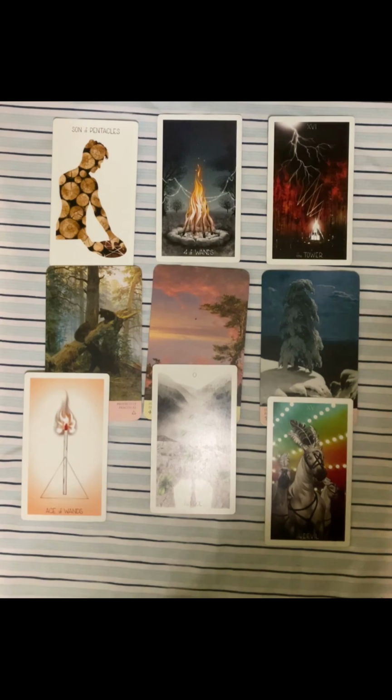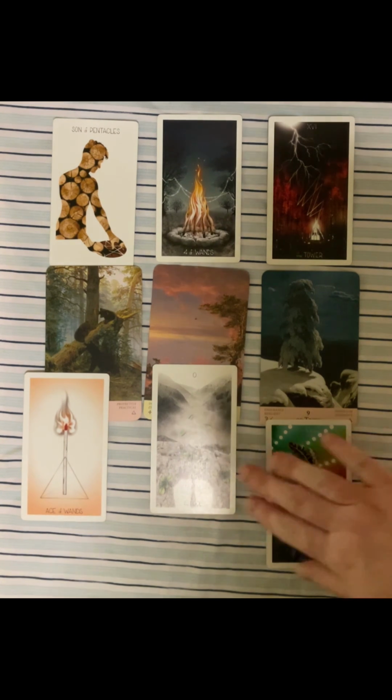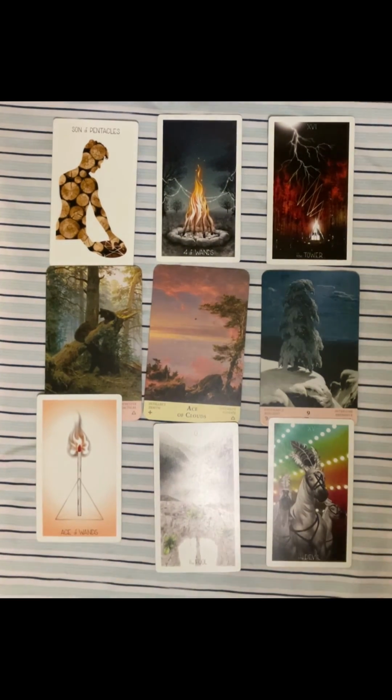Okay, I think that shows off this layout, which is kind of what I'm going to do. I hope that you guys enjoyed this. I hope it gives you an idea of how this spread might work if you choose to use it.